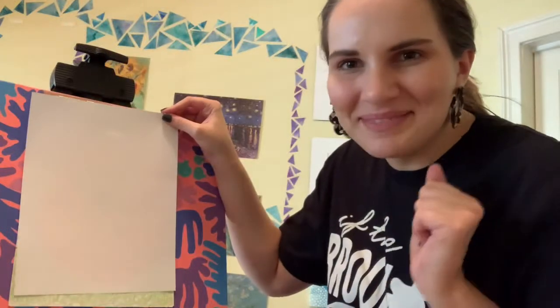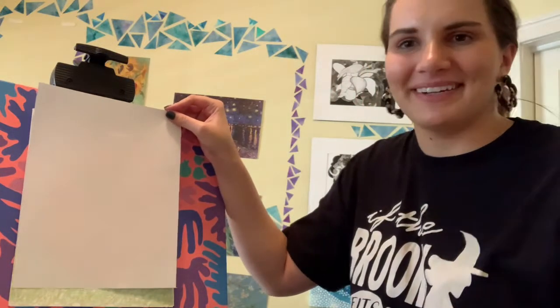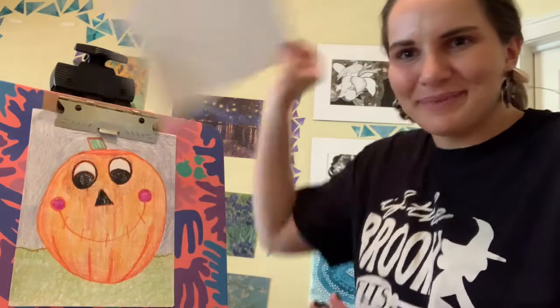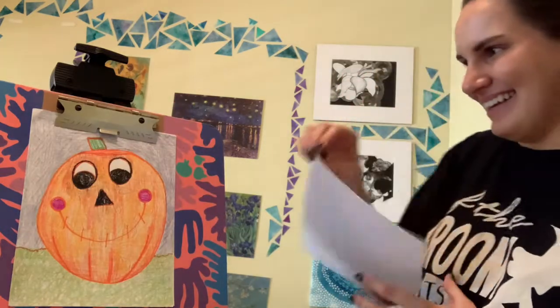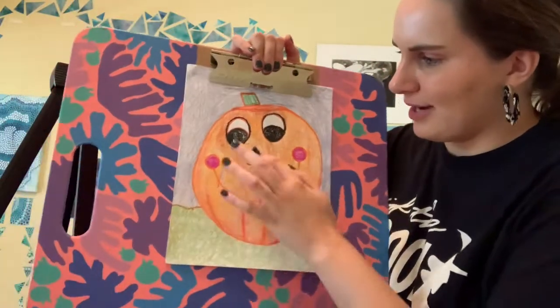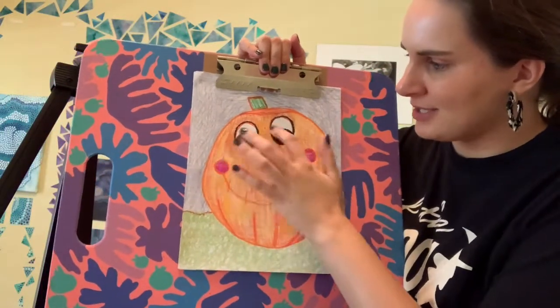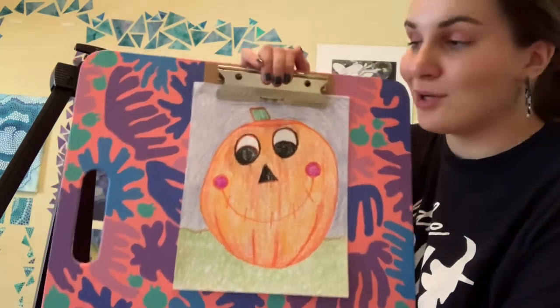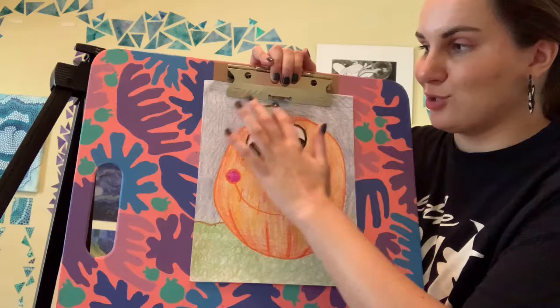All right, the time has come for the big reveal. All right, are you ready to see my finished pumpkin? Ta-da! Yay! So I made sure that he was a nice bright orange, and I colored his cheeks, and I just kept his eyes and nose black, pretty simple. But I colored in the background too.